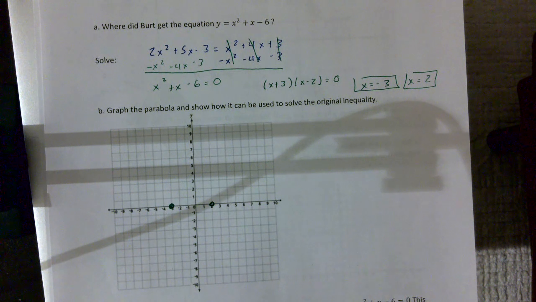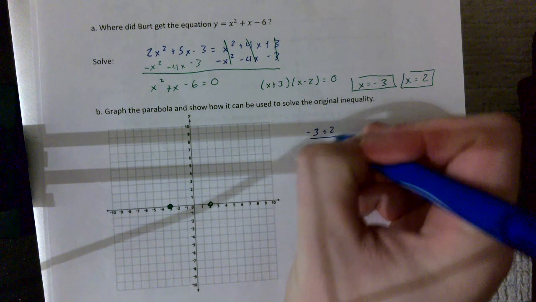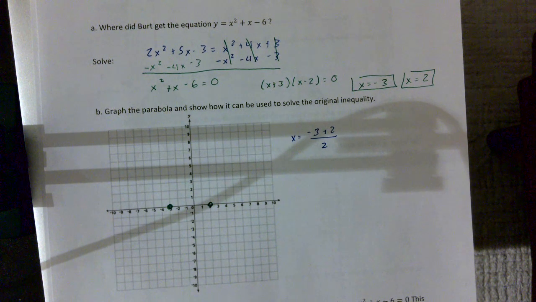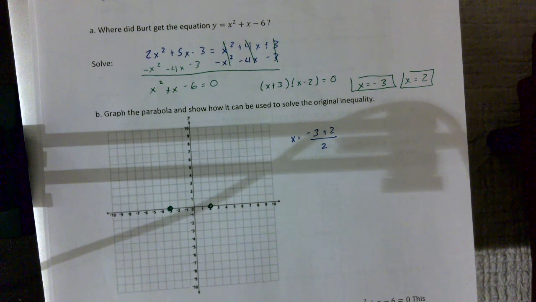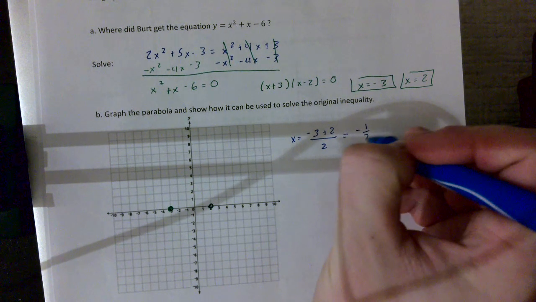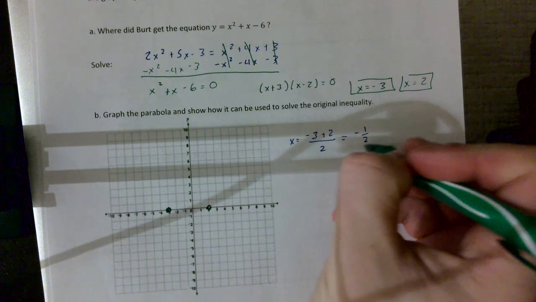If you recall, back in chapter 2, we figured out how we can solve by using the intercepts. So in other words, we're going to take the values of our x-intercepts, negative 3 plus 2, and divide by 2 to find the specific value for x where our vertex is. So if I do negative 3 plus 2, I end up getting negative 1 over 2. So in this case, that value is going to be negative 1/2.